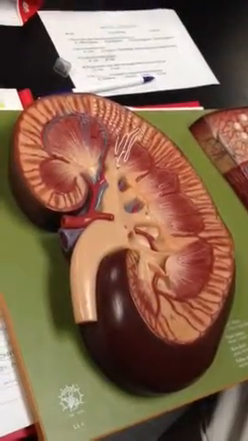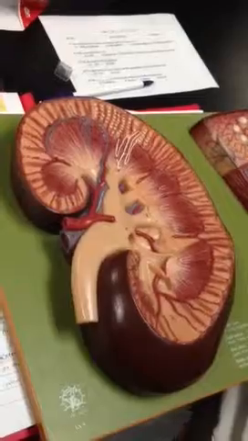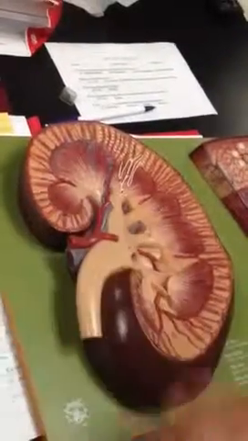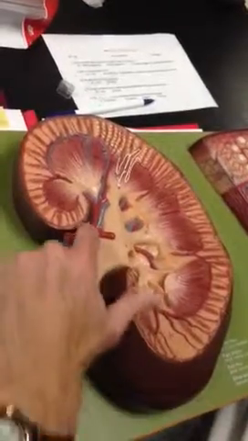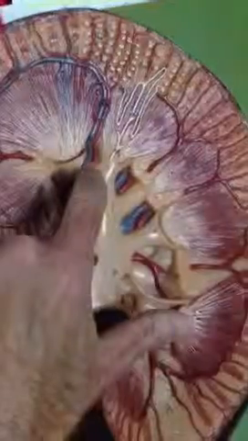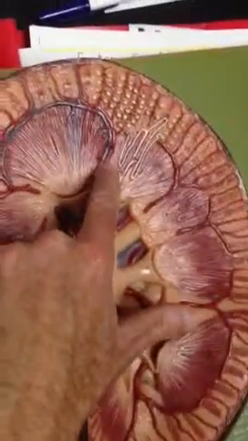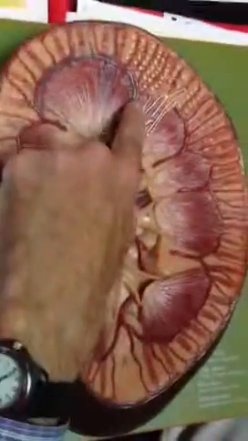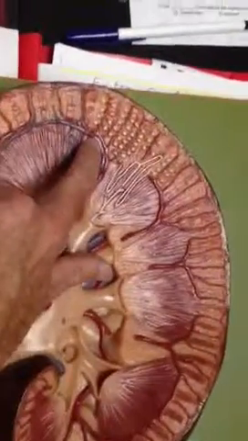So we have blood flowing in, so we have renal artery, and then it's gonna, I can't see all the branches of it. We have renal artery, segmental artery, interlobar artery, between lobes, and then it makes an abrupt turn into arcuate artery.